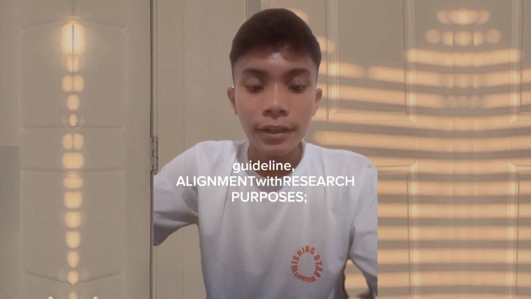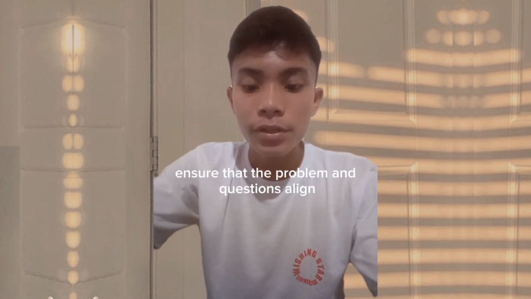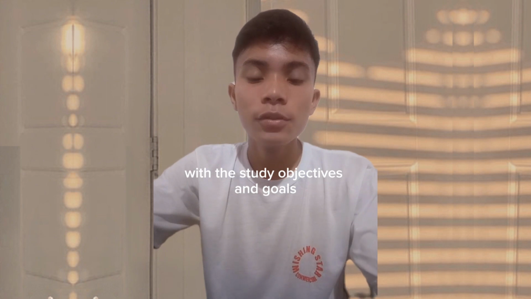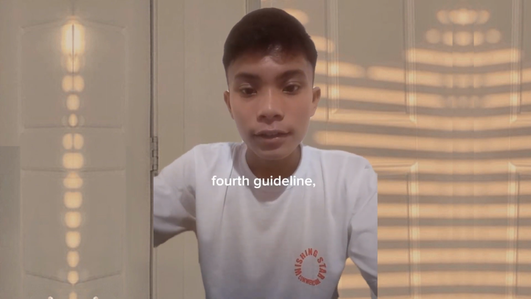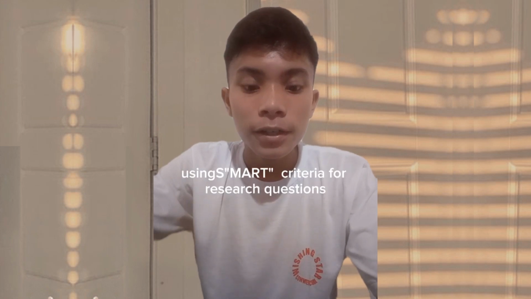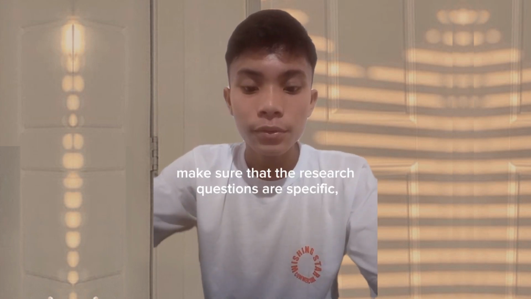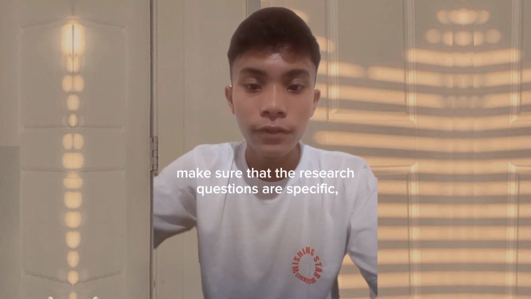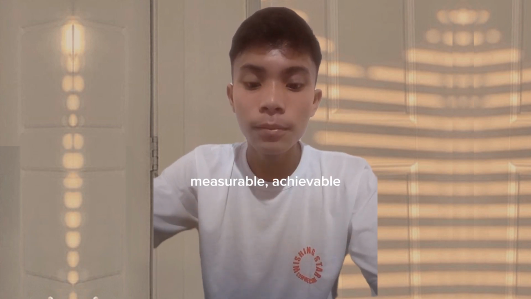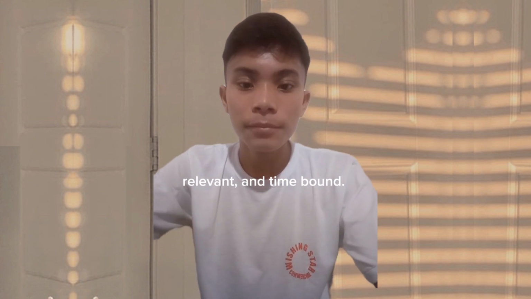Third guideline, alignment with research purposes. Ensure that the problem and questions align with the study objectives and goals. Fourth guideline, using SMART criteria for research questions. Make sure that the research questions are specific, measurable, achievable, relevant, and time-bound.